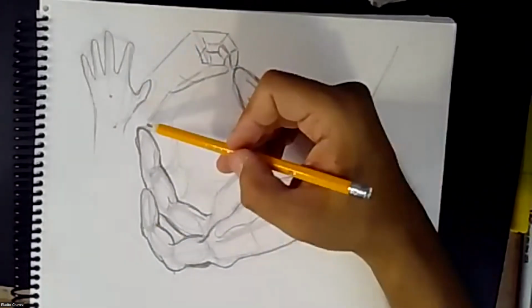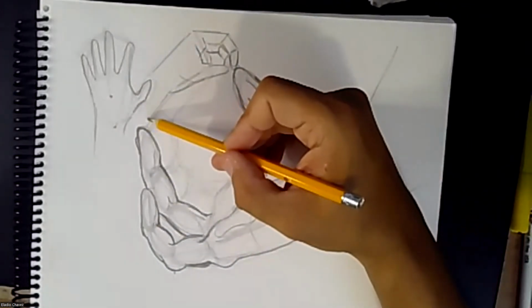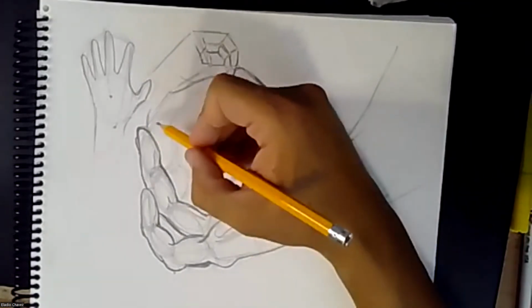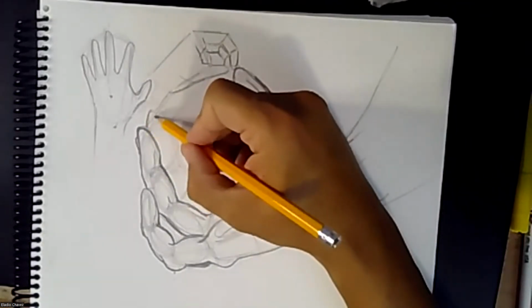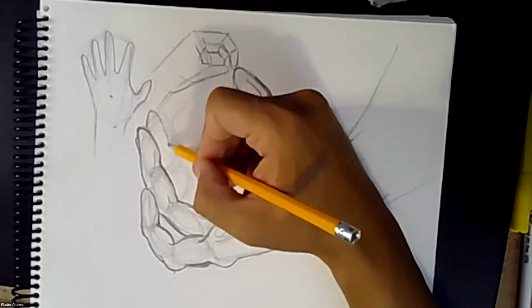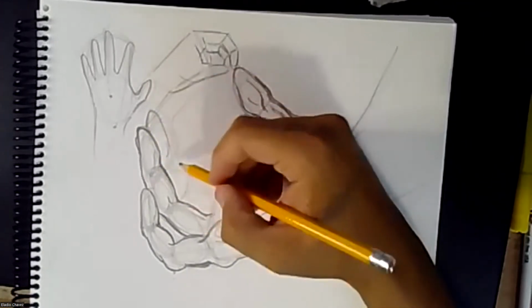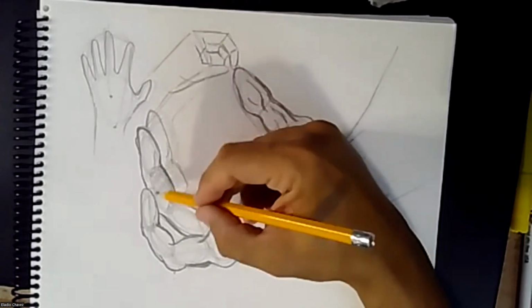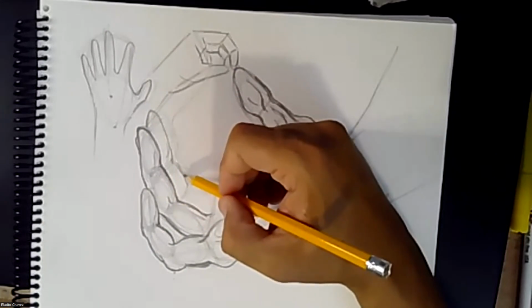And then the other finger's right against it a little bit. This is the middle finger. I'm going to make it a little bit bigger. Do my sausages. One's going to be right about here. The other one there. Very parallel to the last finger that we did, the ring finger.